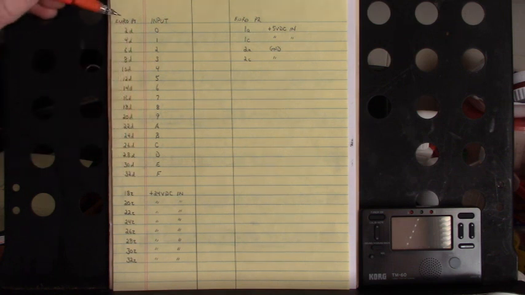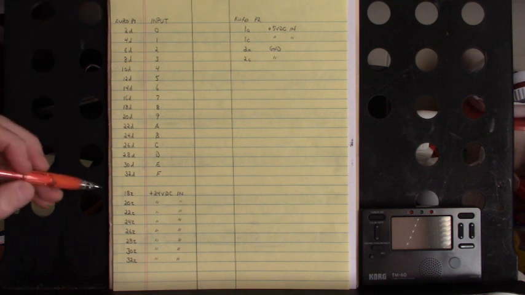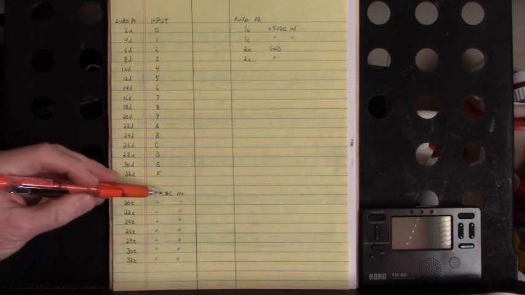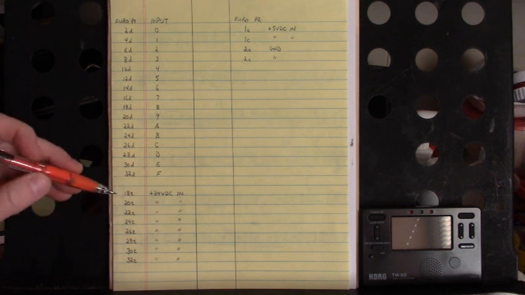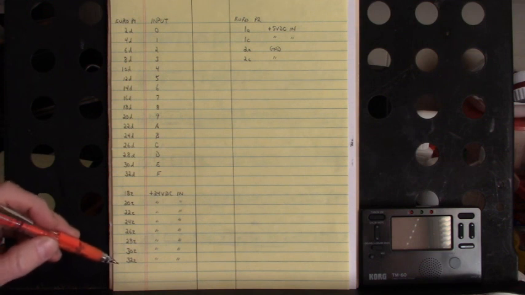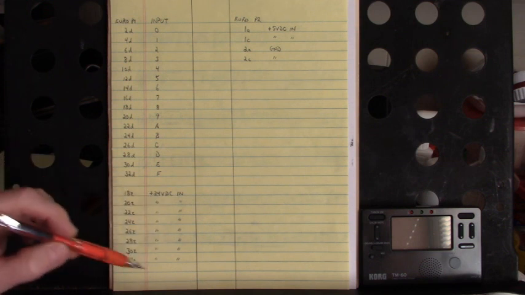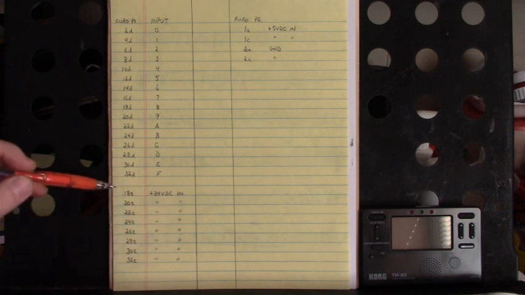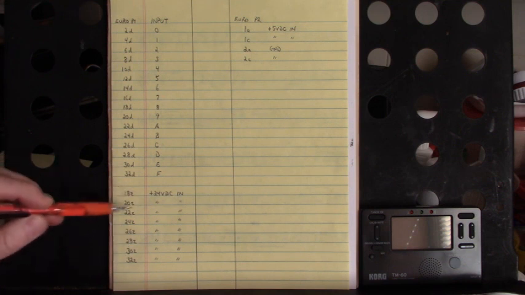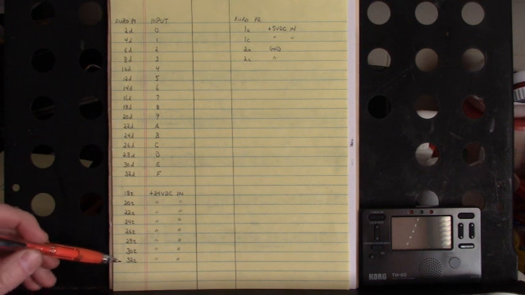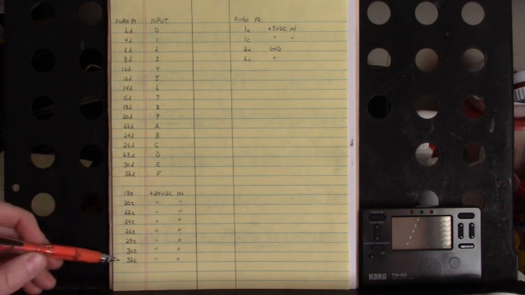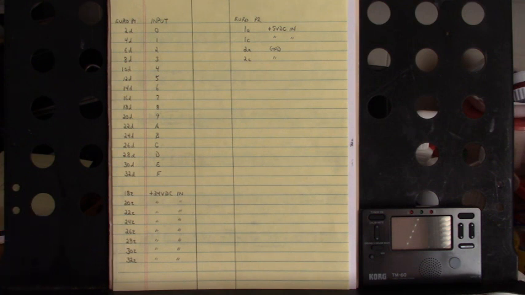On Euro P1 connector, we apply plus 24 volts DC in from an external power supply to connectors 18Z through 32Z. Now you don't have to connect all these pins to plus 24 because they're joined together on the board. I applied that plus 24 volt DC to 32Z.